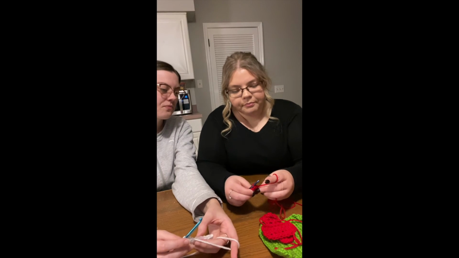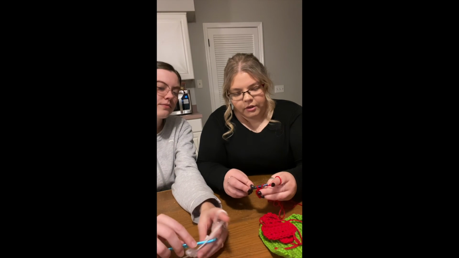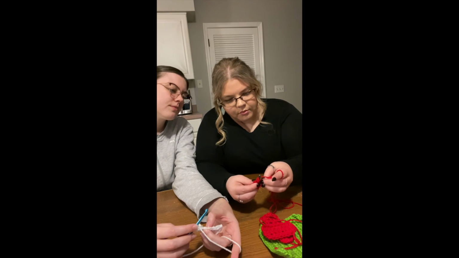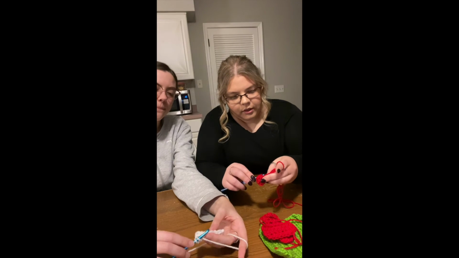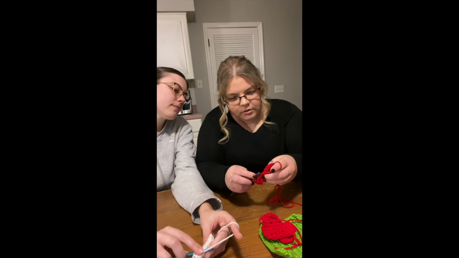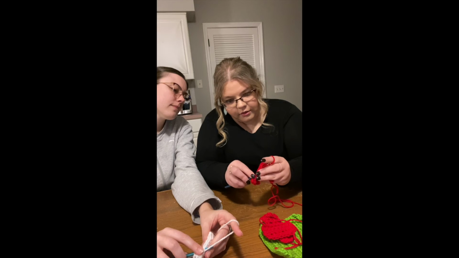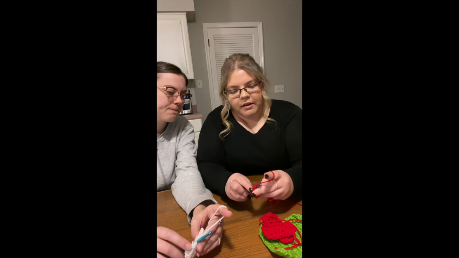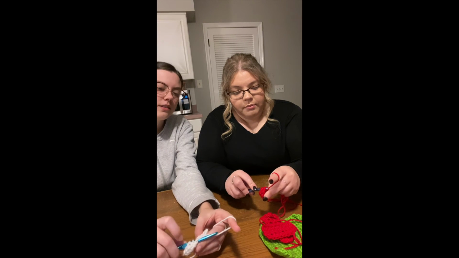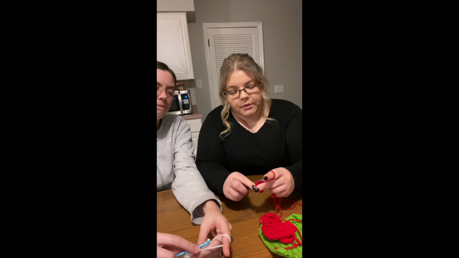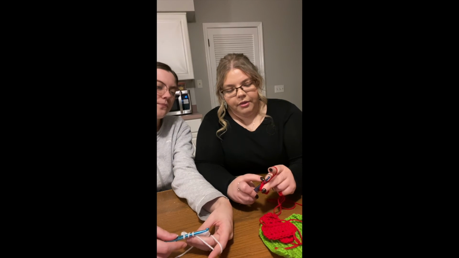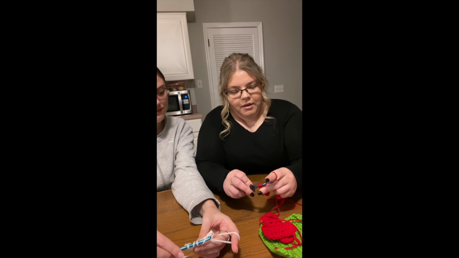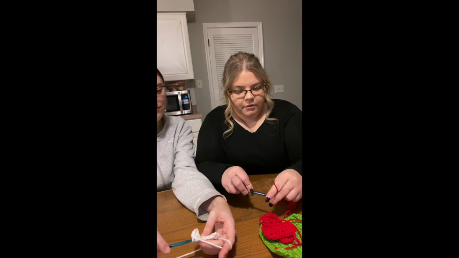Okay. So I have to chain over, and then I'm going to push into this one. Perfect. Yep. Okay. And just kind of jam it through there. Okay. Yeah, if they're tight, sometimes you gotta just kind of push. And now I chain over again and pull through the first one. So that now I have my 3 loops. Yep. And then I chain over again and pull it through all 3.